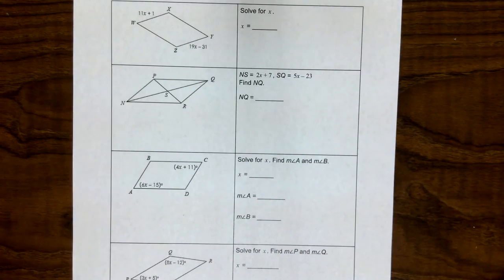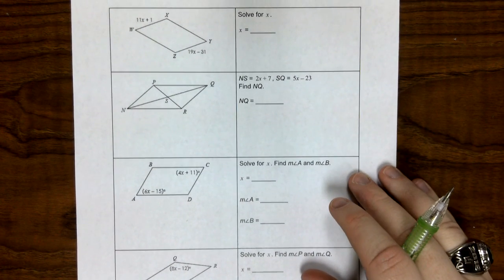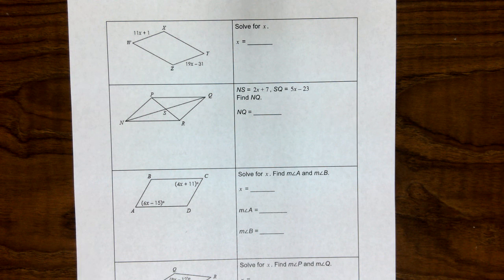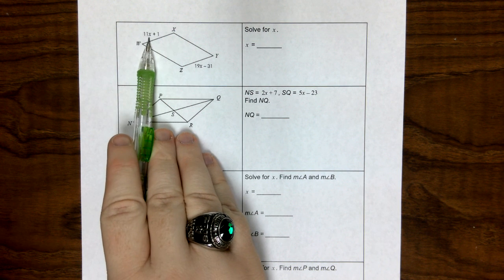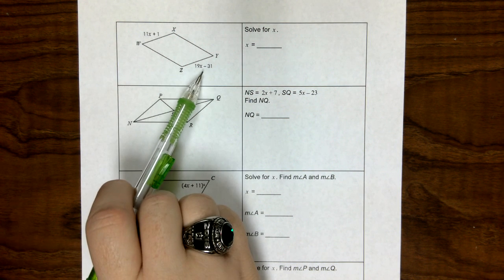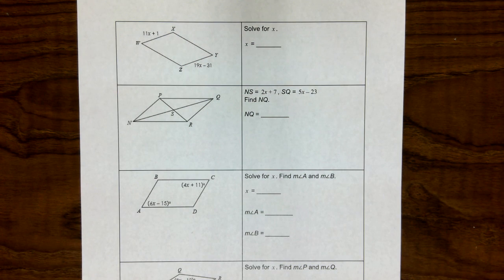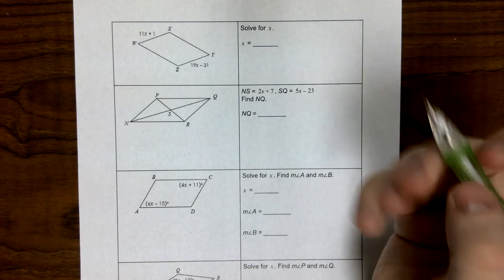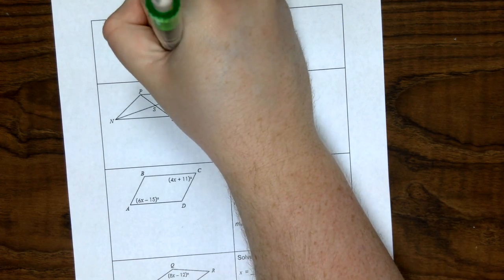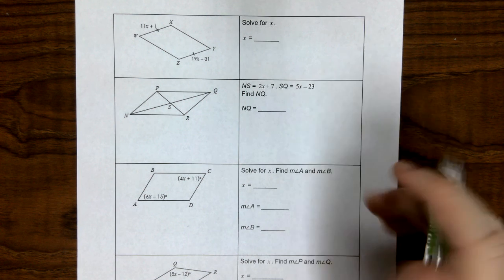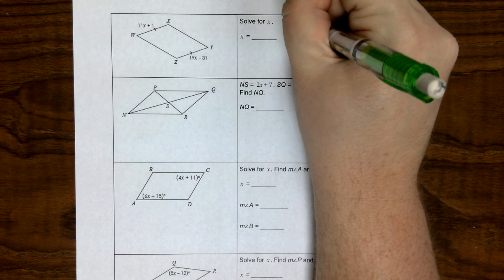All right, let's see what I had left. Okay, so now we're going to do a little bit of algebra using these properties. Okay, so I've got 2 sides marked. One is 11x plus 1, the other one's 19x minus 31. And from theorem 6.1, that tells me that opposite sides are congruent. So I know they're the same length, and so I'm going to set those expressions equal to each other.